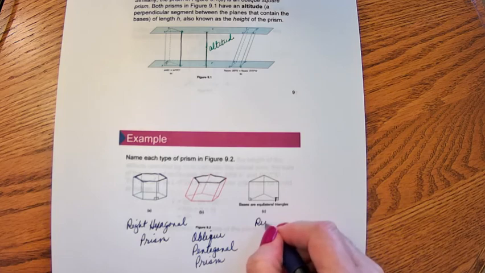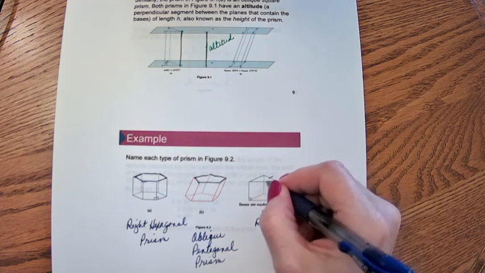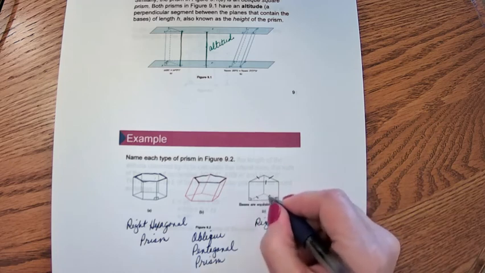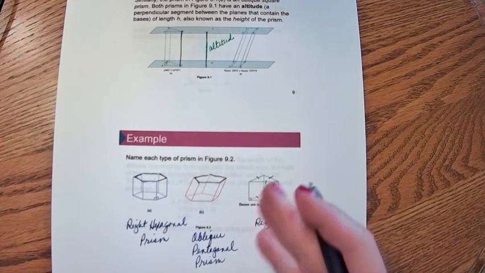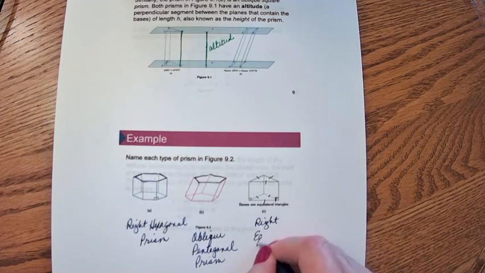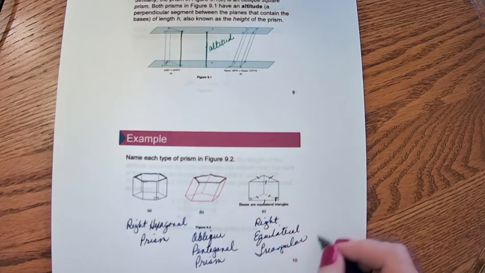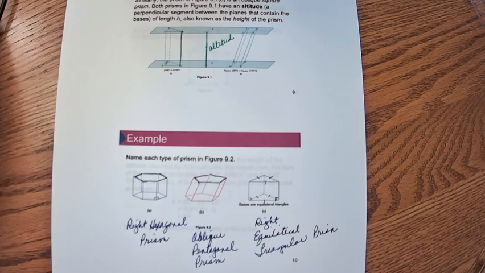All right, we meet at right angles, so we're going to call this a right. And notice here they're telling us the bases are equilateral triangles. So all three of these sides and all three of those sides are all congruent. You could call it a right triangular prism, but let's be as specific as we can. A right equilateral triangular prism, and we put the word prism so that we know that there are two bases. Right equilateral triangular prism.